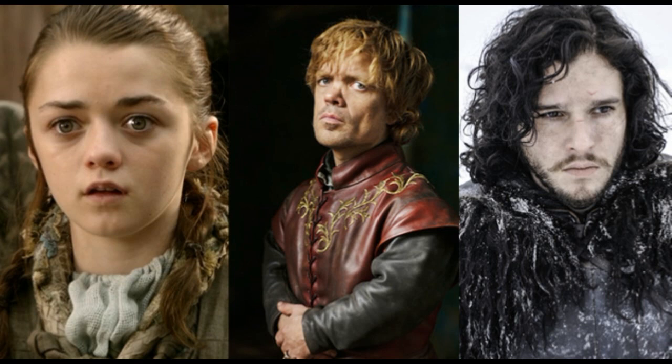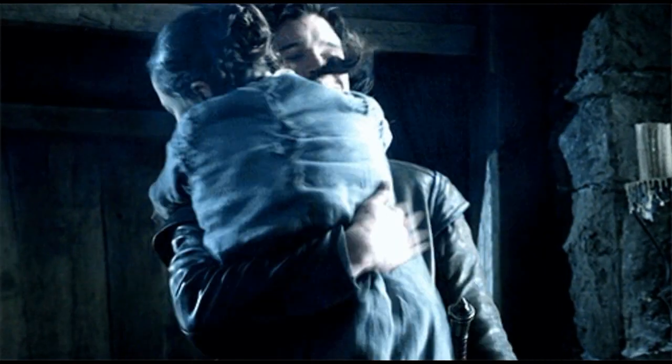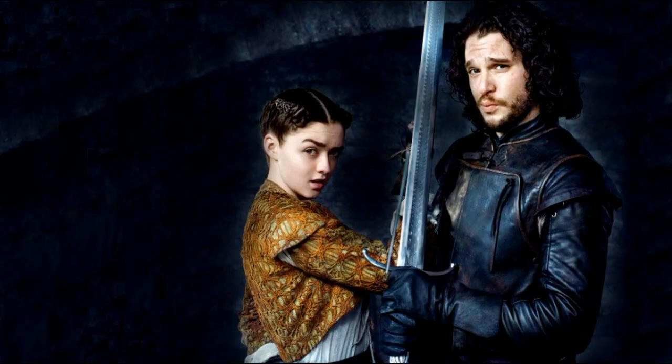I know Jon and Arya have a great relationship, and he's like her favorite person. He gave her Needle. The relationship was a brother and sister relationship, and they are supposedly tormented by their feelings for each other.